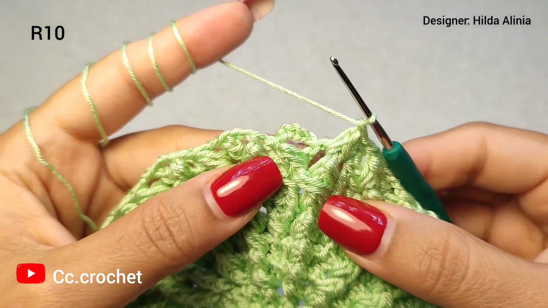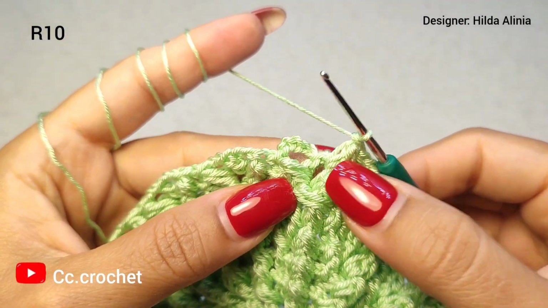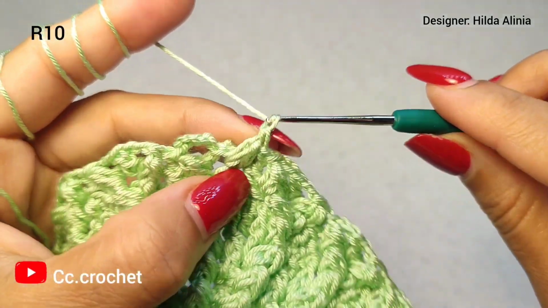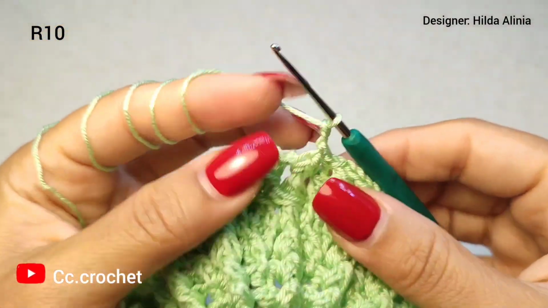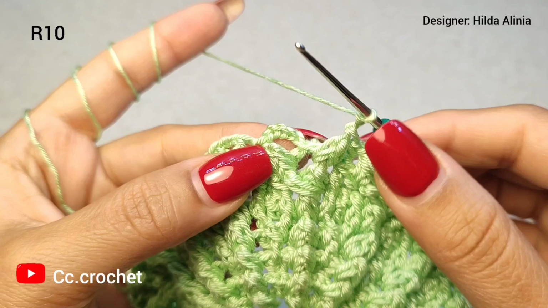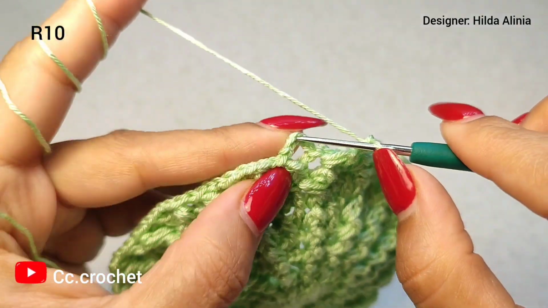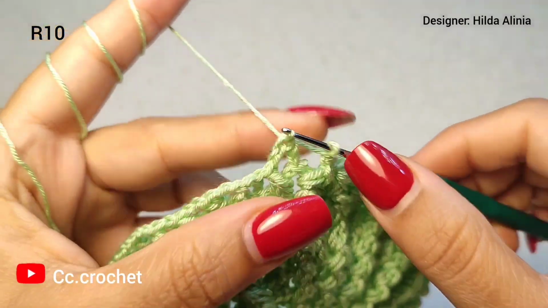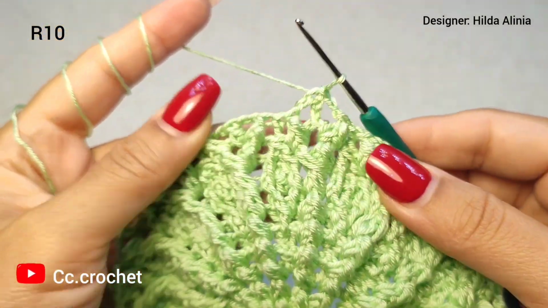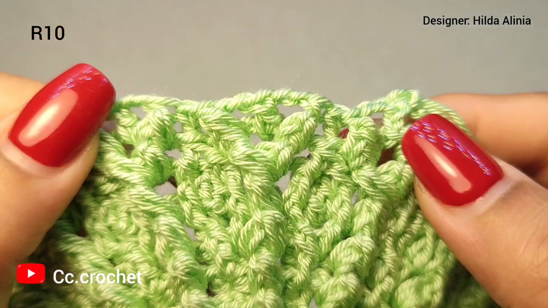For close round 10, after the last bubble stitch we make 2 chain, 1 2, and a slip stitch top of very first 3 chain, 1 2 3, here make a slip stitch. This round finish.